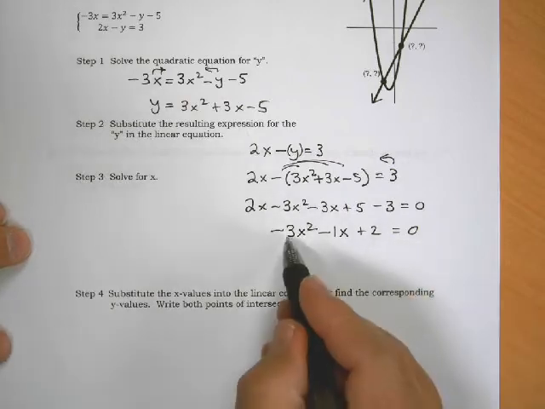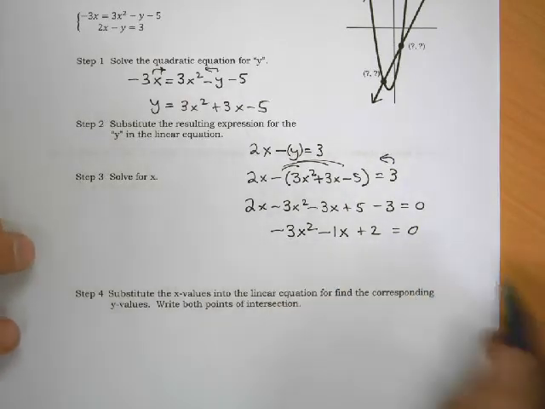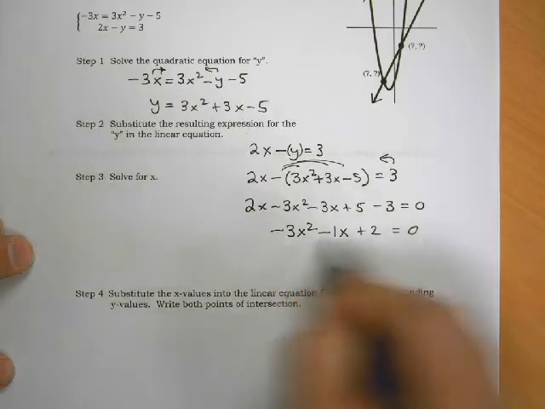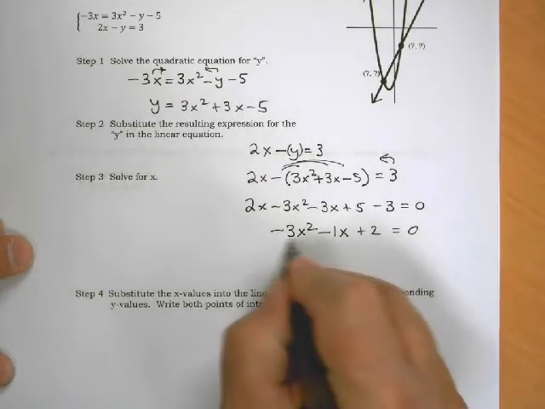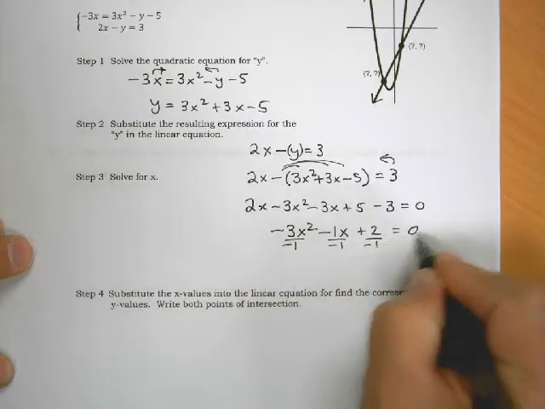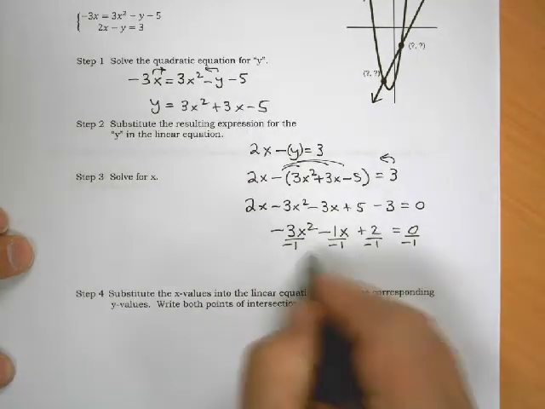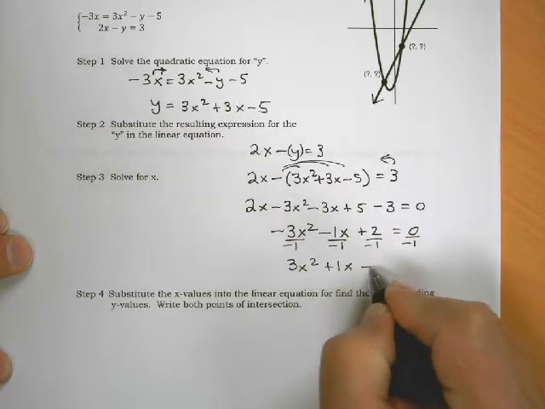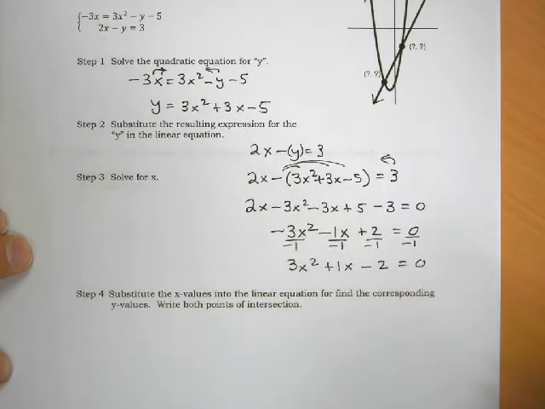I don't like the negative in the front, so I'm going to divide everything by negative 1, which is just going to change all the signs. And you can do that if you have an equal sign. So let me show you what I'm doing. And this has the effect of changing that pesky little negative up front to positive. So now it's 3x squared plus 1x minus 2 equals 0.